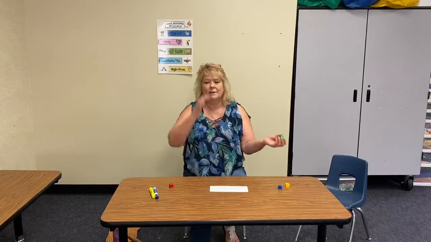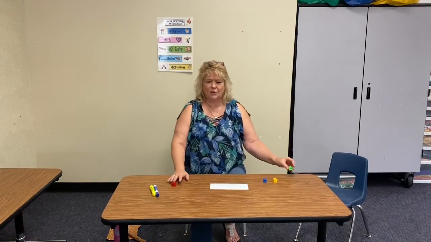Proximity, that is when you place the target stimuli closer to the student, like the target is a green block, and you put it in a field of 3. You would position the green block closer to the student than the other 2 blocks.